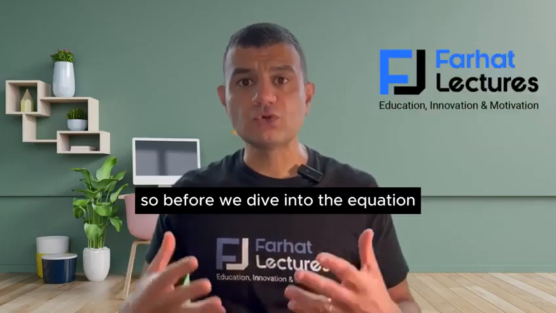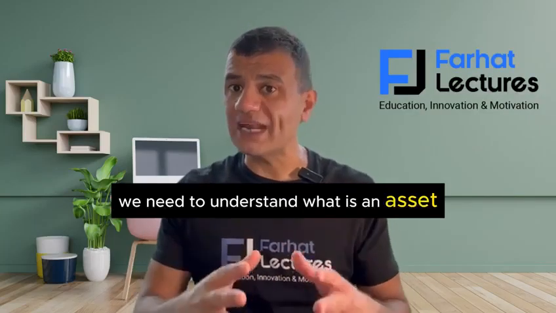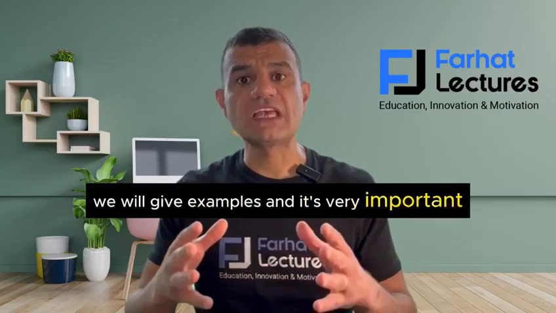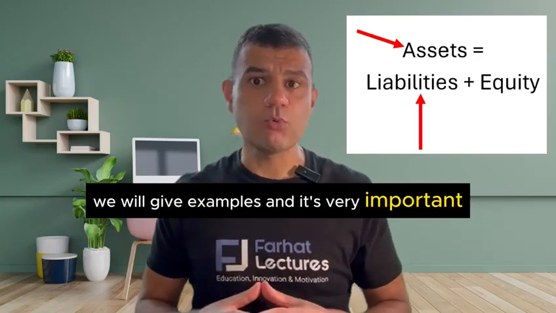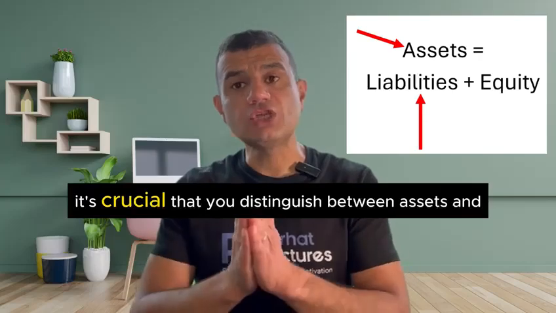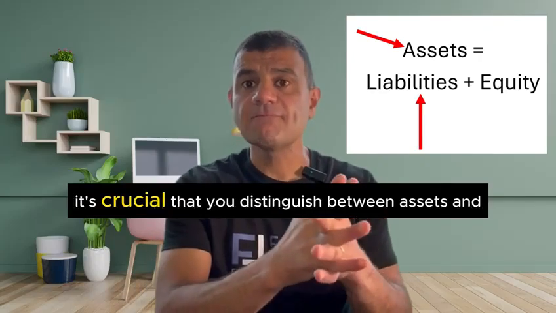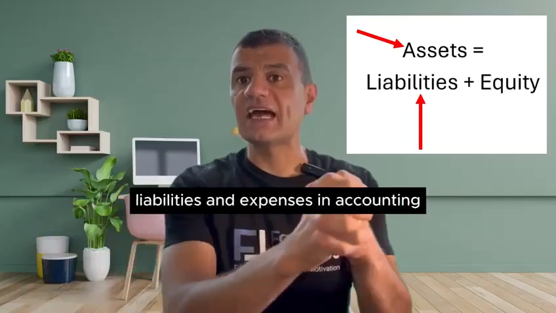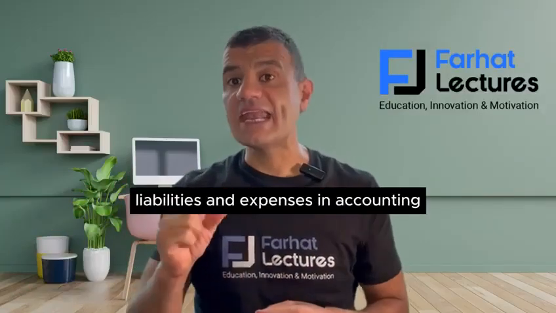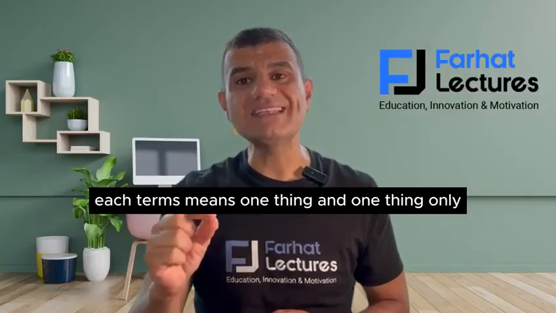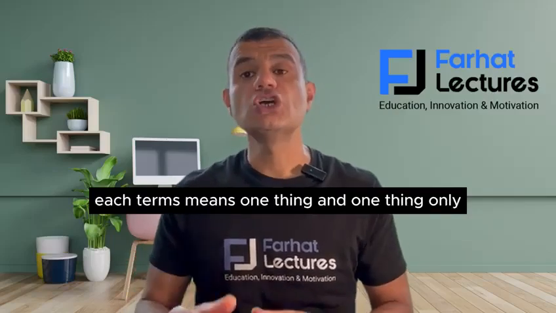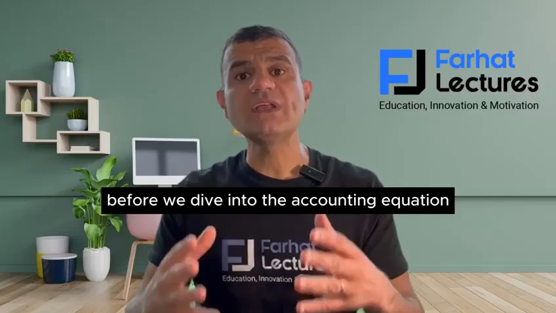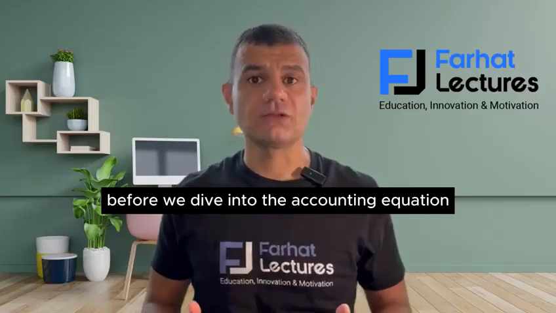So before we dive into the equation, we need to understand what is an asset and what is a liability. We will define those terms and give examples. It's crucial that you distinguish between assets and, for example, equity, assets and expenses, liabilities and expenses. In accounting, each term means one thing and one thing only. So you have to have a good understanding of these terms before we dive into the accounting equation.